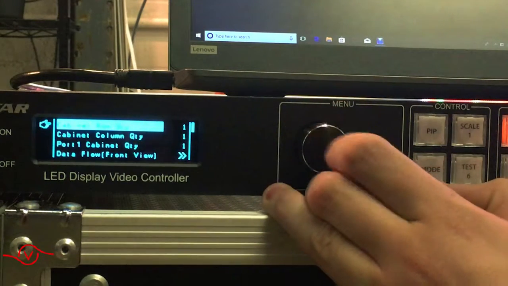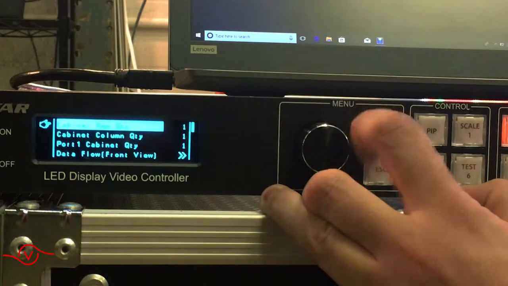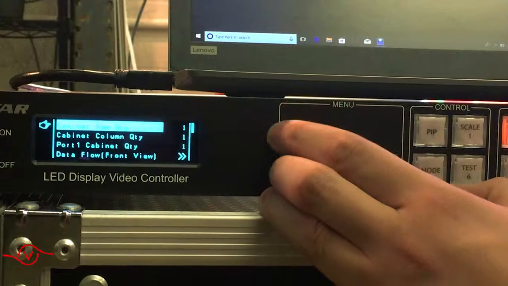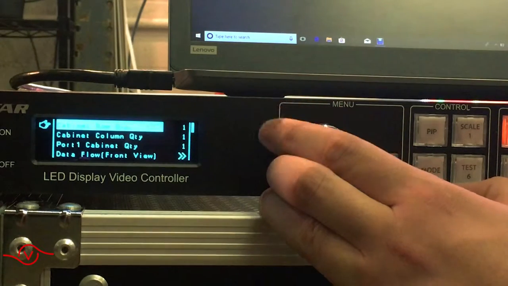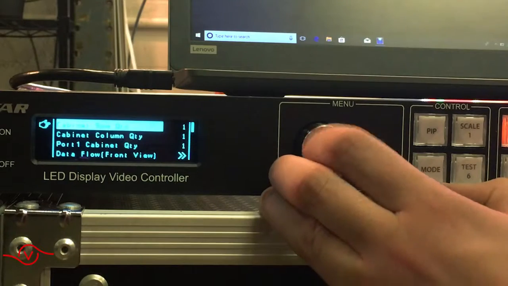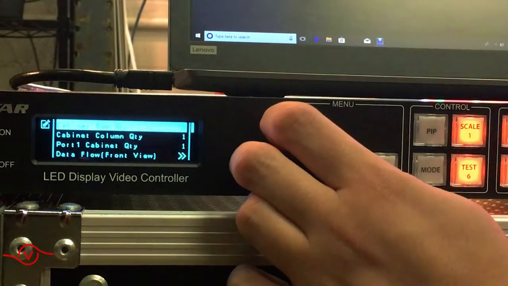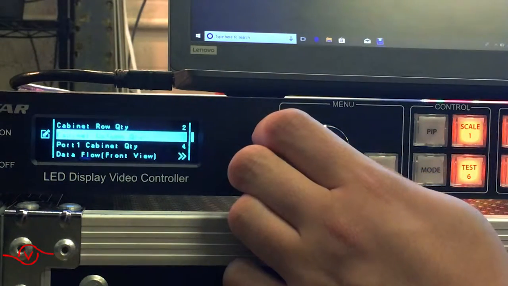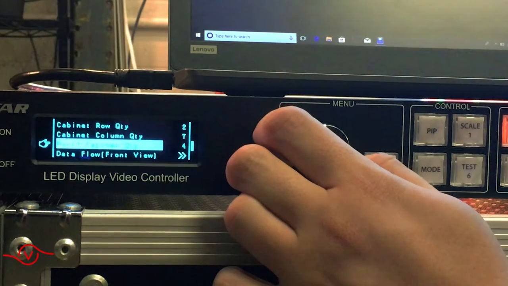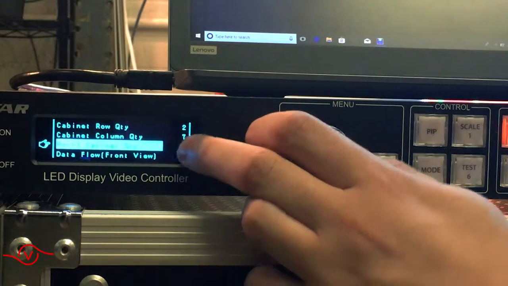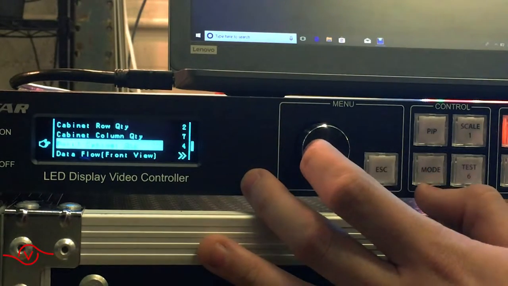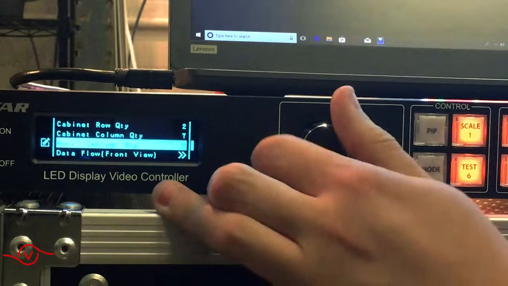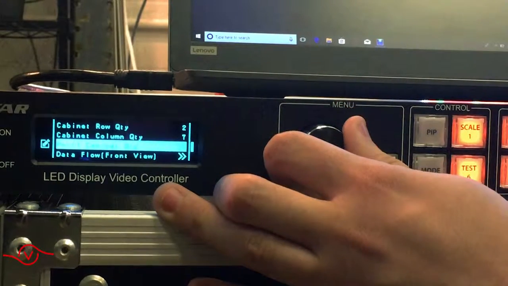So you want to set your screen cabinet rows and cabinet quantities based off of how many panels wide and how many panels tall your screen is. In our case, we have a 2 by 7. And then after that, you want to select how many cabinets, which is panels, how many panels you have on your first data line. In our case, we have 14.